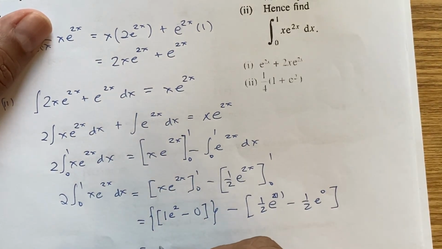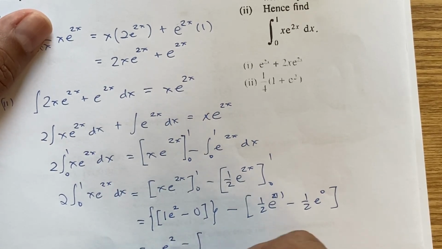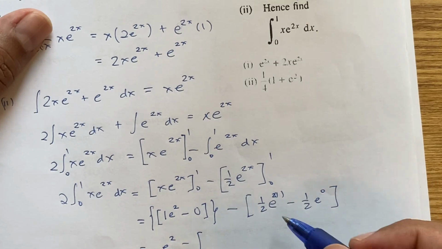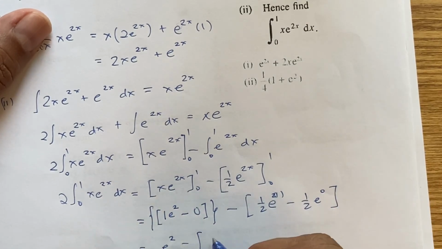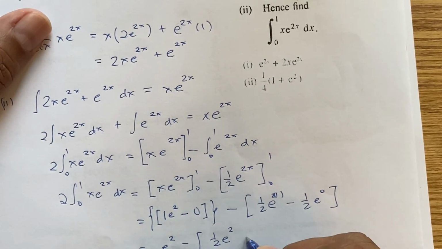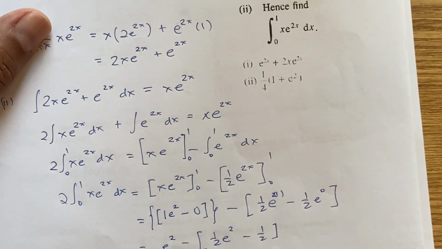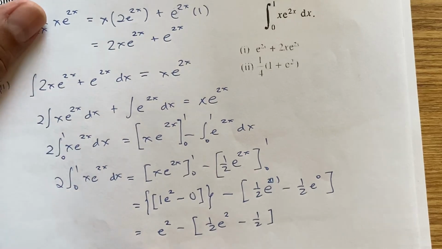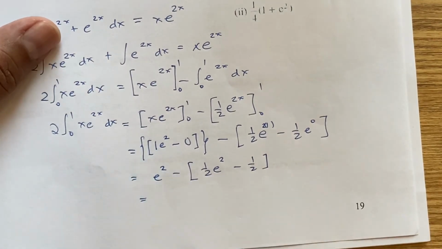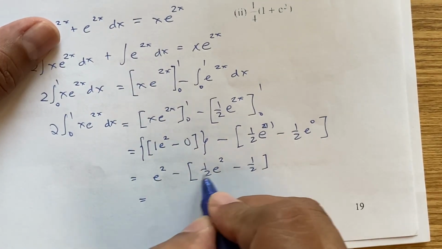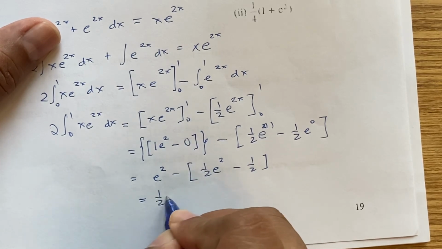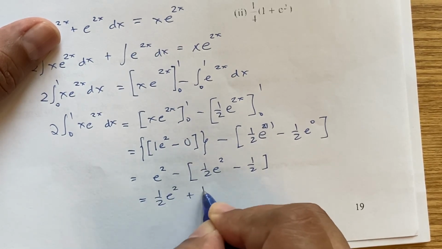We are going to have e power 2 minus half e power 2 minus half. So this will be half e power 2 plus half.